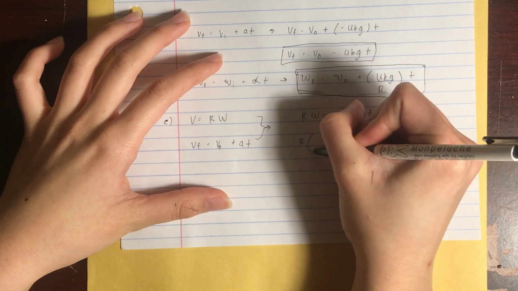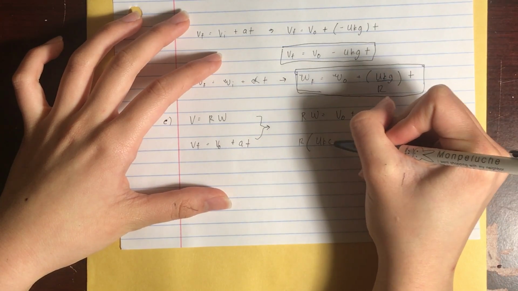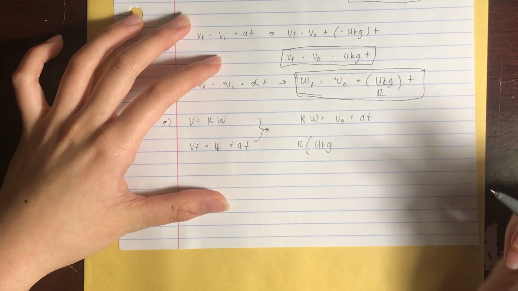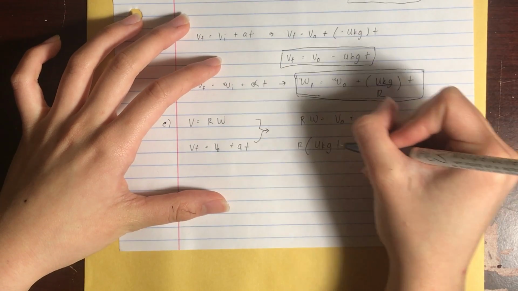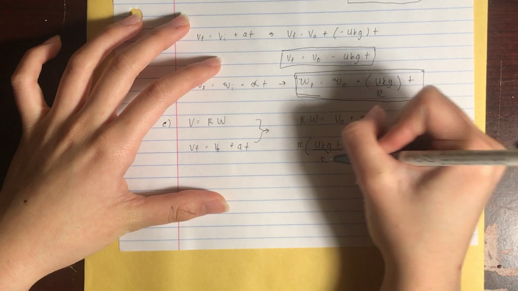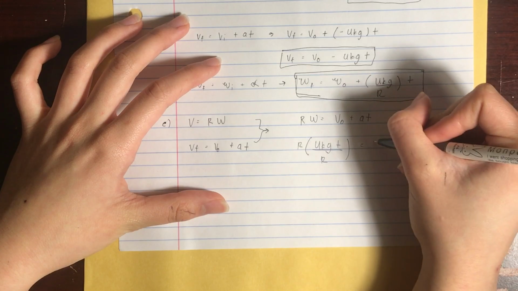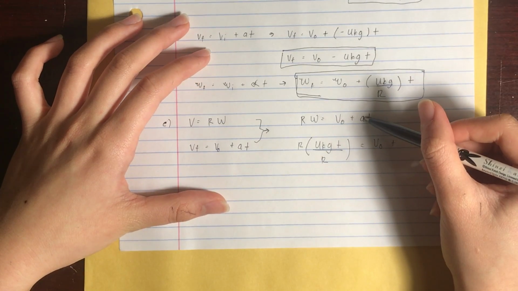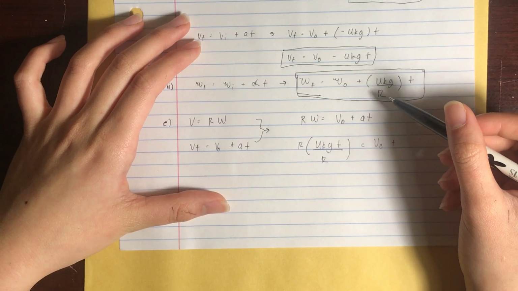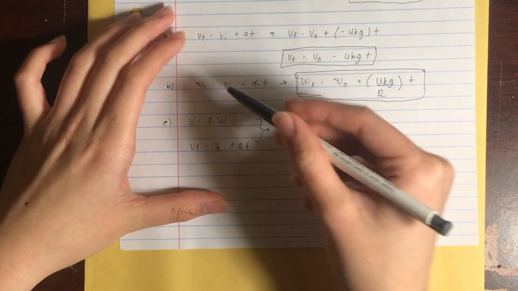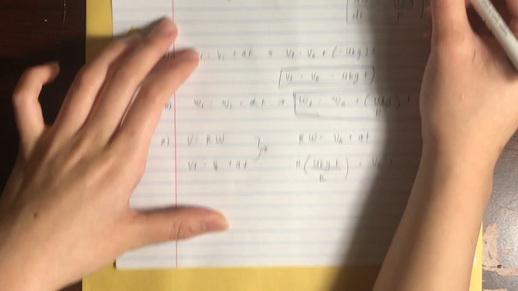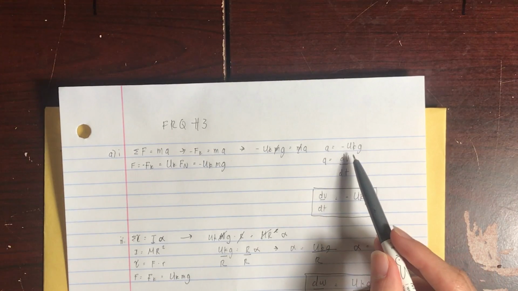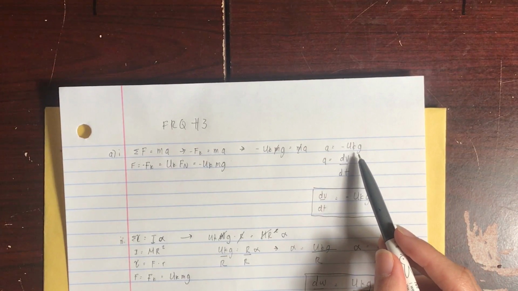So R mu kg times time over R is equal to V initial plus linear acceleration, which we found to be negative mu kg.